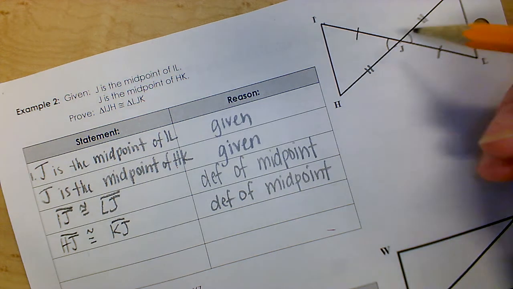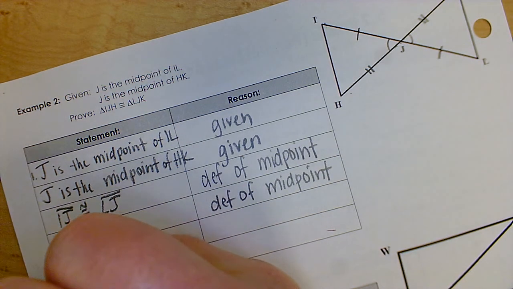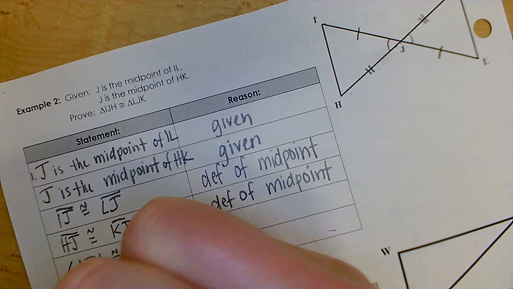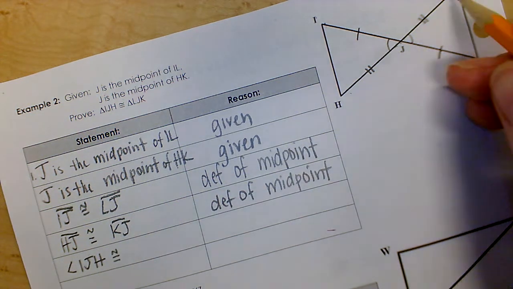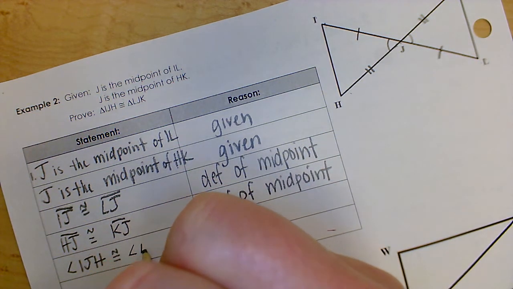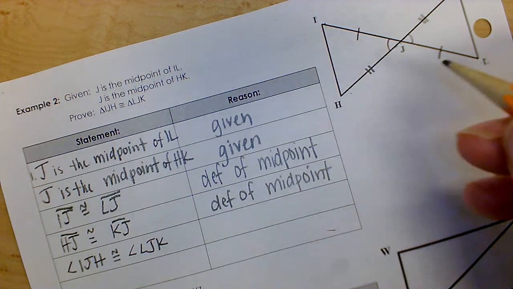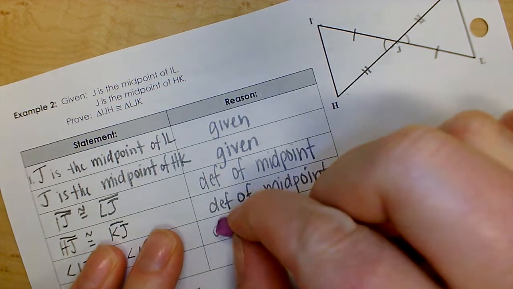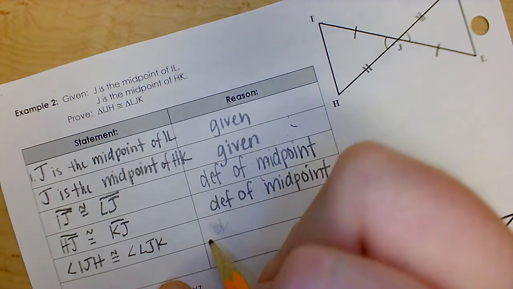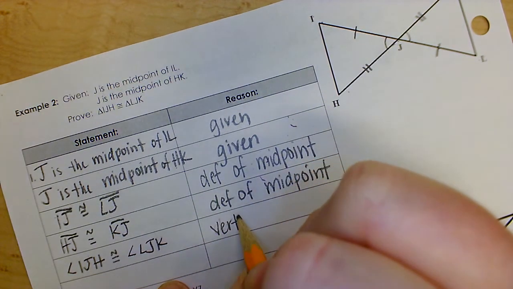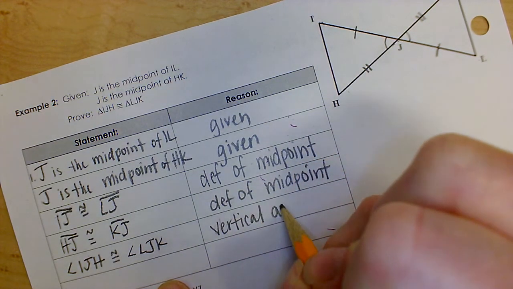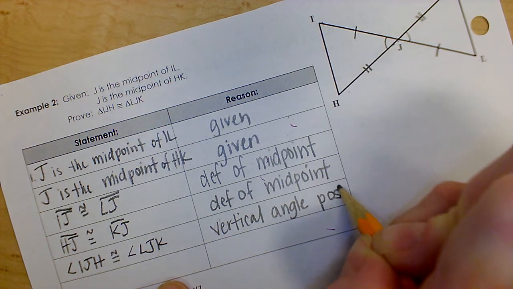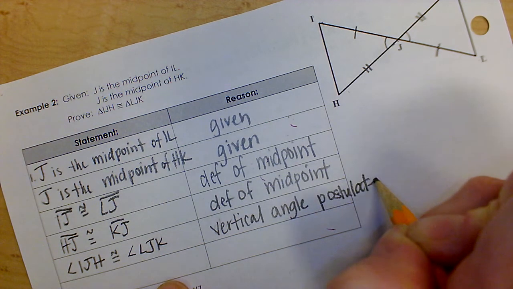So we know that angle IJH is congruent to angle LJK because of the definition, I think it's not definition, vertical angle postulate. And if you ever get stumped, you can always look at the postulates and definitions and theorems to find out what you're looking for.